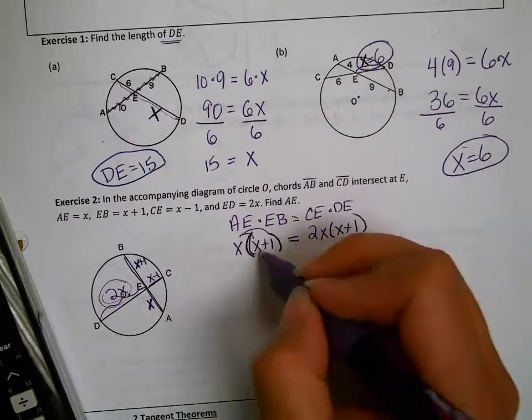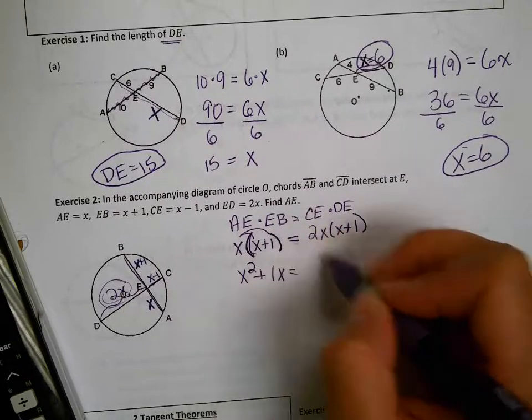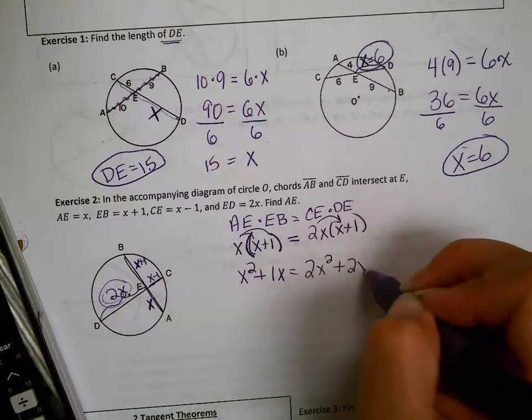Distribute. X times x gives you x squared. X times 1 is plus 1x. Equals 2x times x is 2x squared plus 2x.